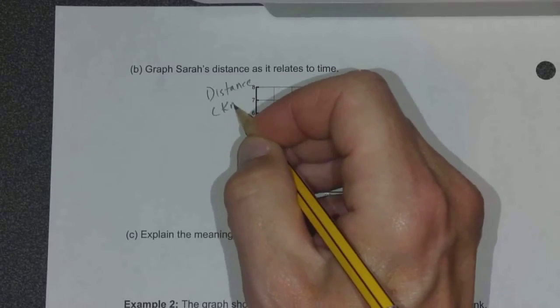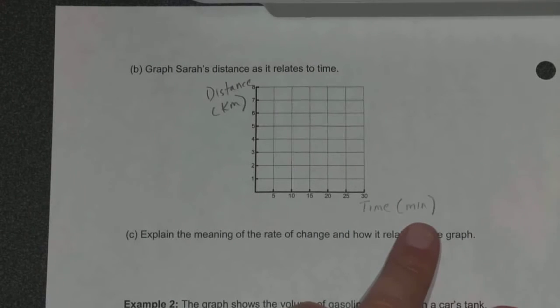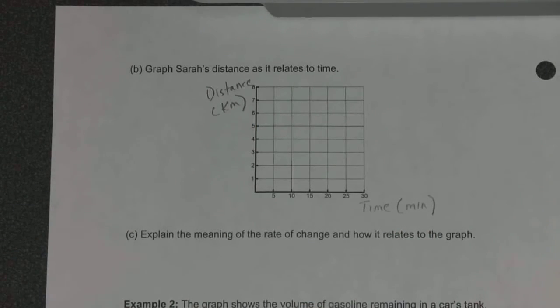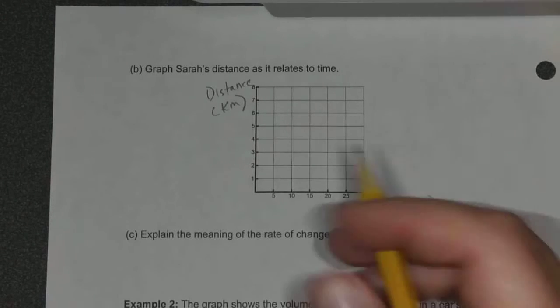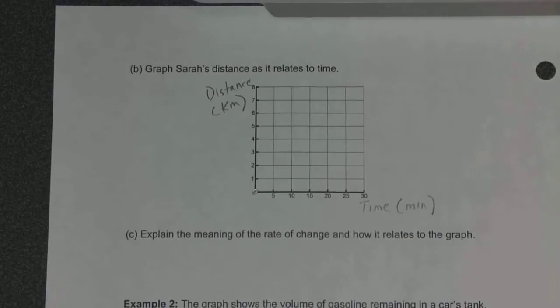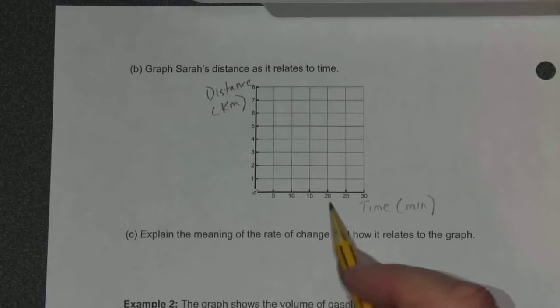In kilometers. You should always tell me the unit of measurement, because time can be seconds, minutes, hours, days, weeks, months, years, okay? And the same thing with distance. We can have meters, kilometers, etc. Okay? So we started at 0 and 0. That's 1 point. And the other point was 20 minutes, and she ran 5 kilometers.